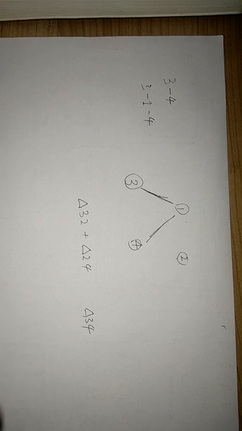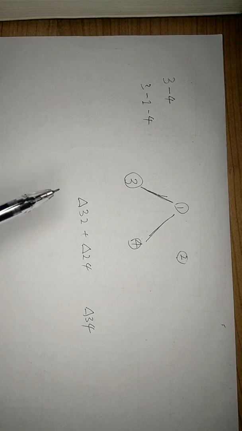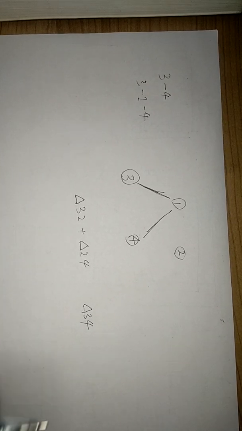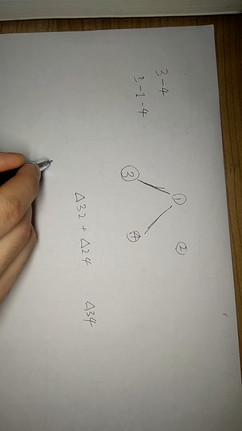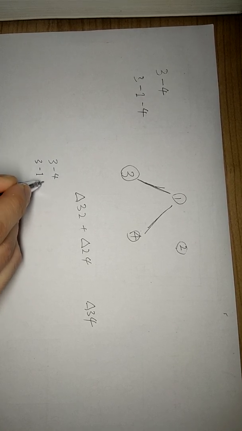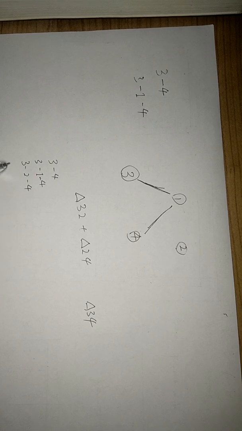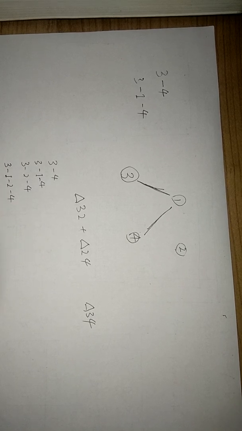The logic I want to explain is, did we consider all the possibilities? In this loop, we should consider all the path values: 3 4, 3 1 4, 3 2 4, 3 1 2 4 and 3 2 1 4.